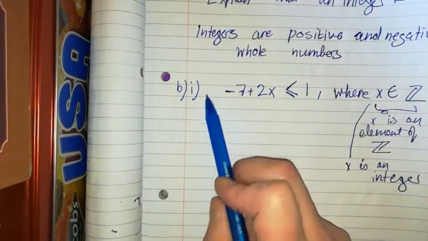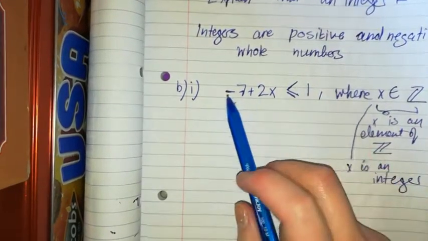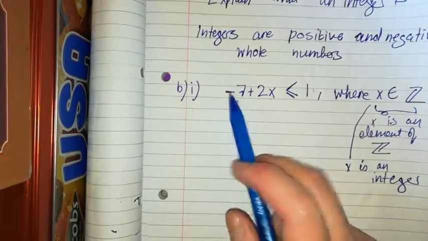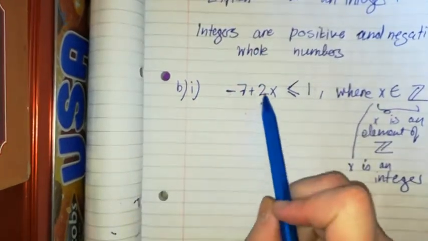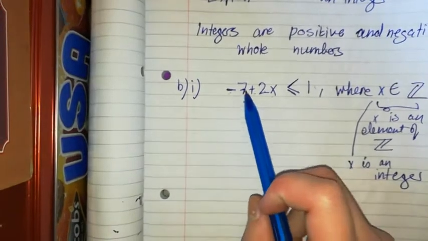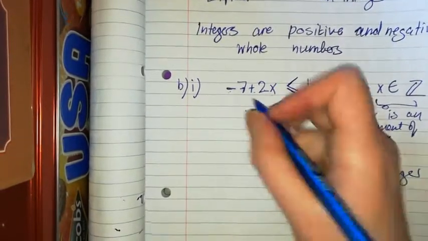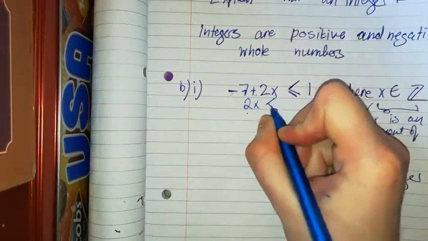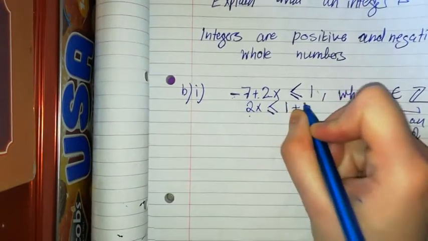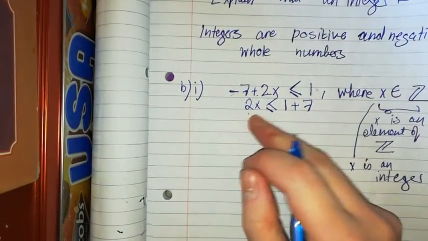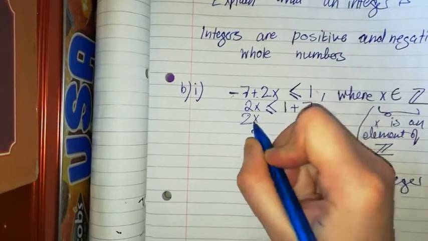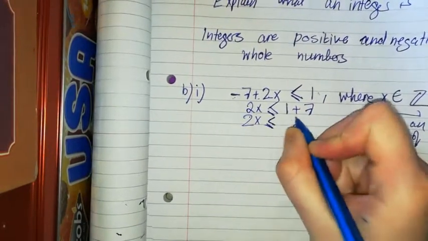I can plus 7 on both sides, because then that will go to 0. Or if I'm minusing 7 on one side and I move it to the other side, I'm plussing. So 2x is less than or equal to 1 plus 7, and then I add my 1 and my 7 together, so 2x is less than or equal to 8.